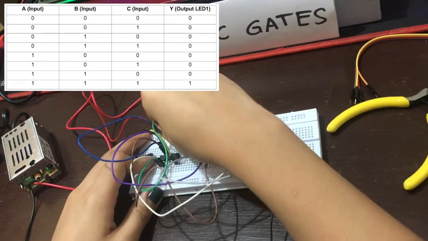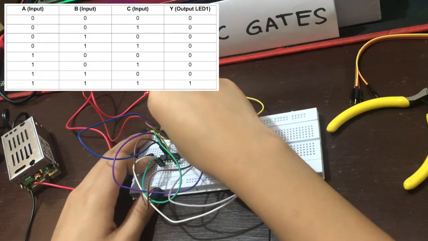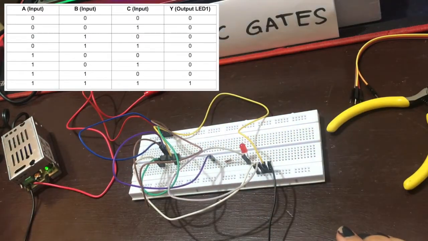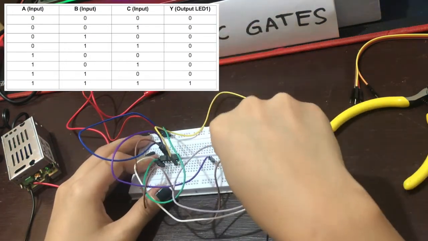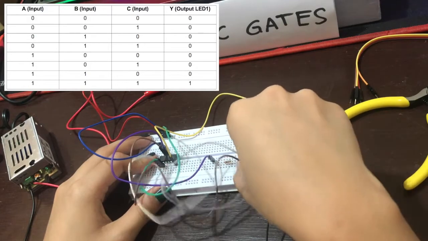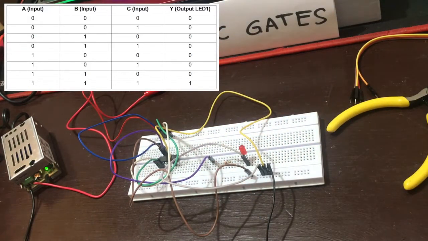When only A and C have logic 1, output is 0. When A and B have logic 1, output is logic 0.